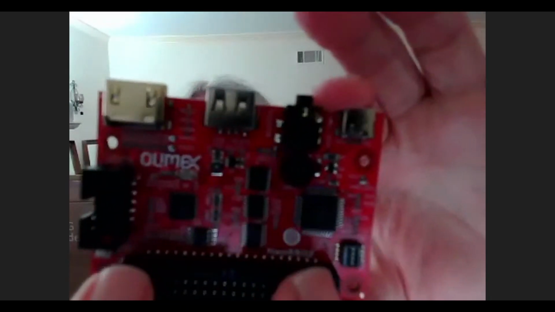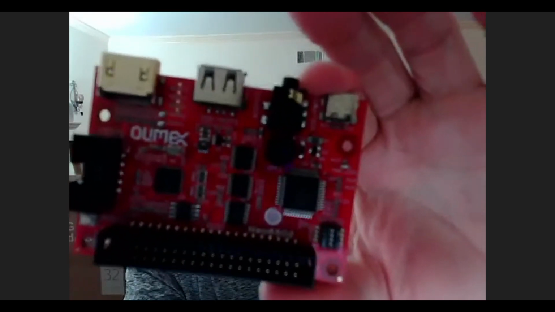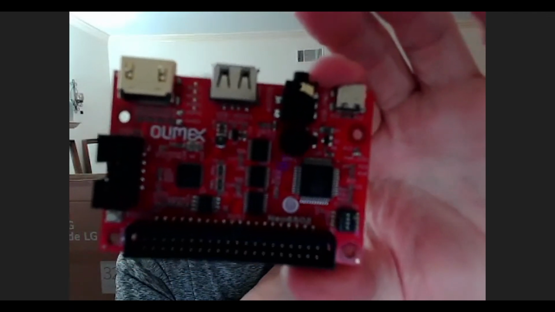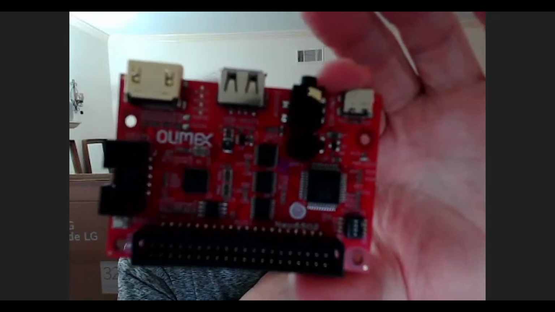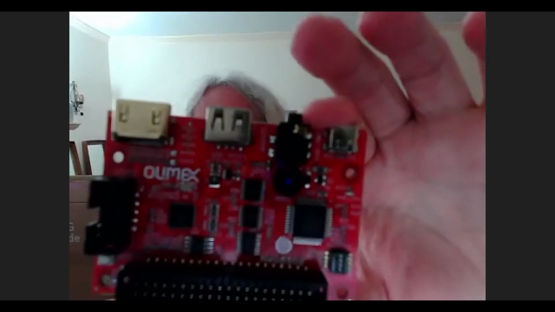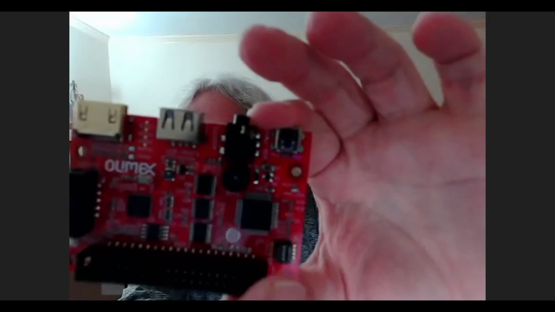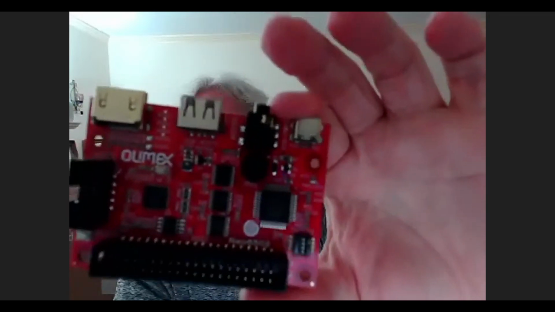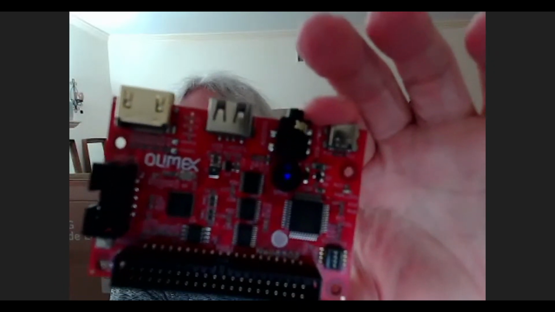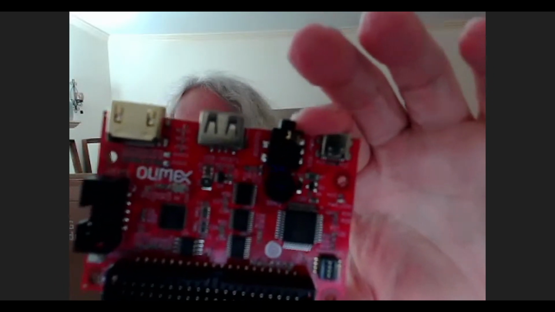Of the 2 bigger chips on here, one is the RP2040, which is the chip that's on the Raspberry Pi Pico. So the same modern microcontroller as on my board. And then on the other side here is a 65C02. So they're doing the same thing that I'm trying to do.